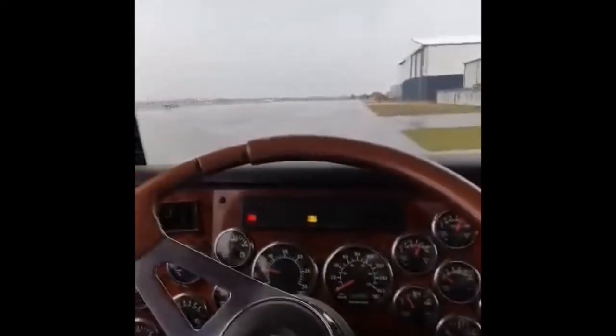Part of your lesson is to see an apron with a fuel truck. So I figured I'd give the video from inside the fuel truck, and I'll give you a quick little tour of the apron.